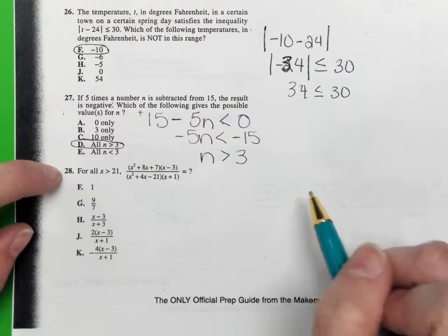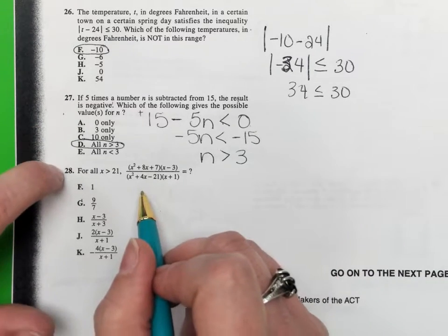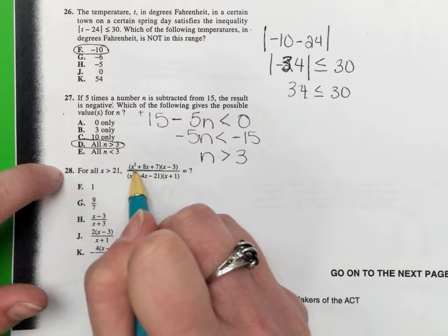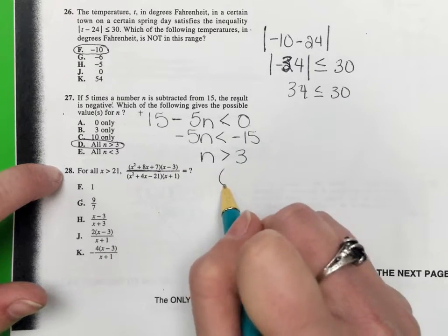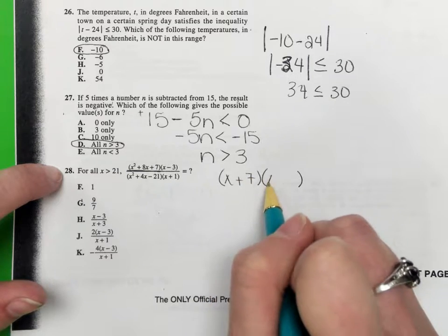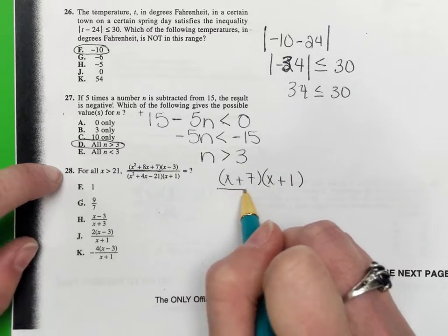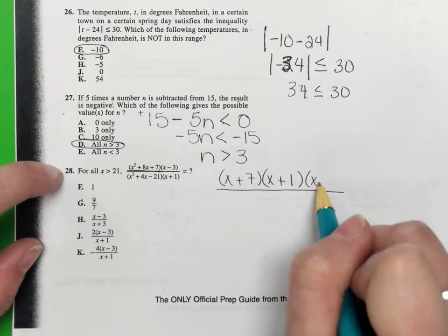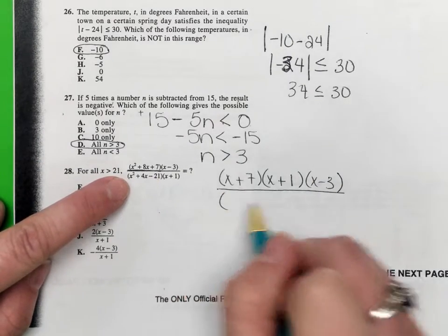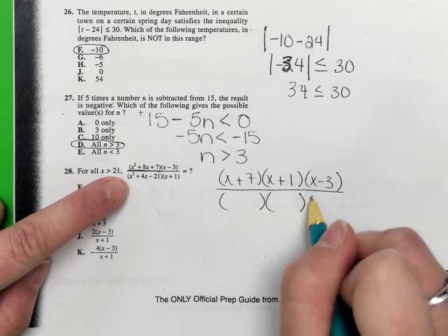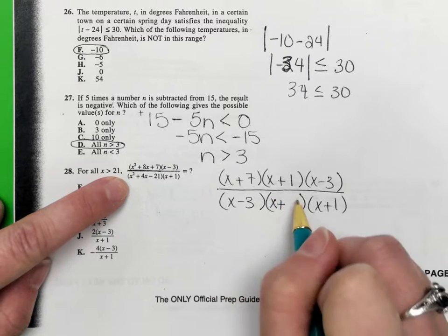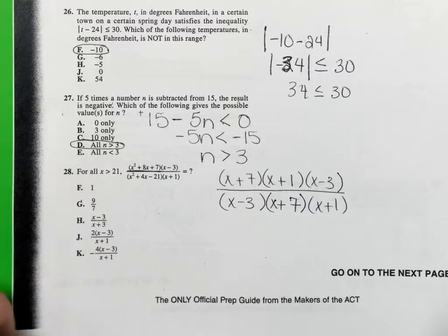All right, do y'all need 28? Okay, 28 you just need to factor. So look at this first piece right here. This x squared plus 8x plus 7. How does that factor? Say that again. I can't hear you. X plus 7 and x plus 1, I'm assuming and hoping you said. And then you have, let's see, x minus 3, right? What about the bottom? Is that 21? Is that what that says? What are the factors of 21 that add or subtract to be 4? X minus 3, x plus how much? 7. Very good.